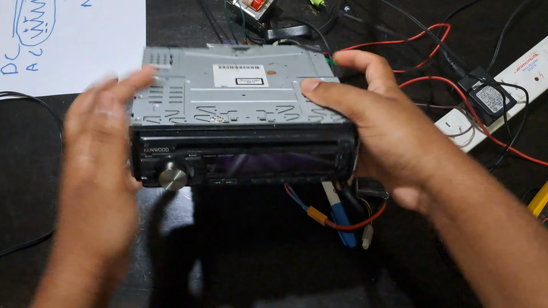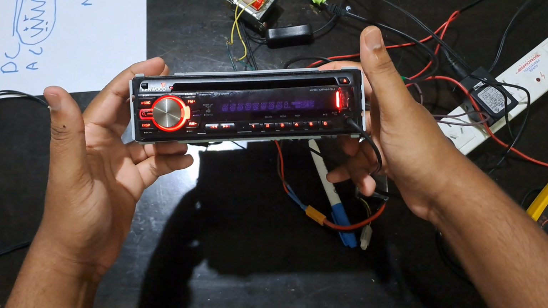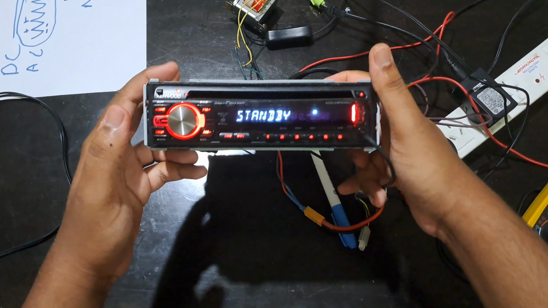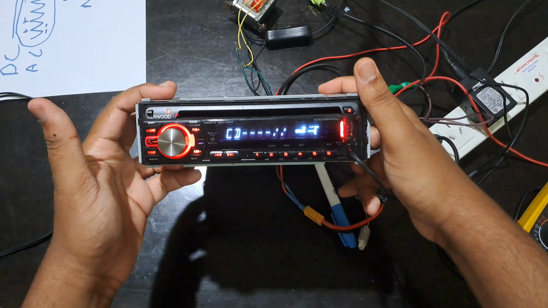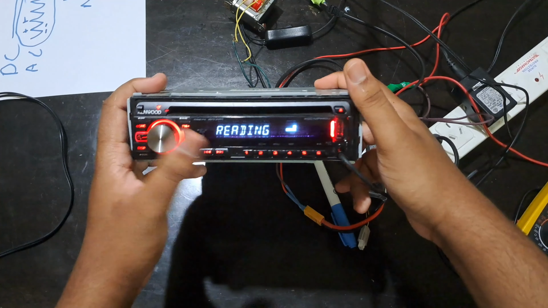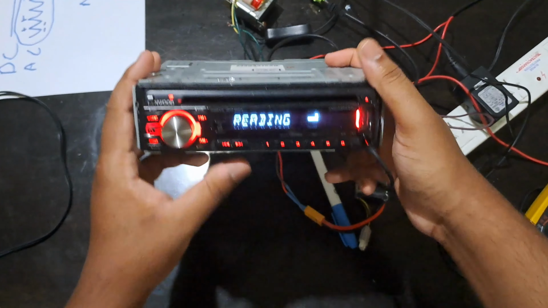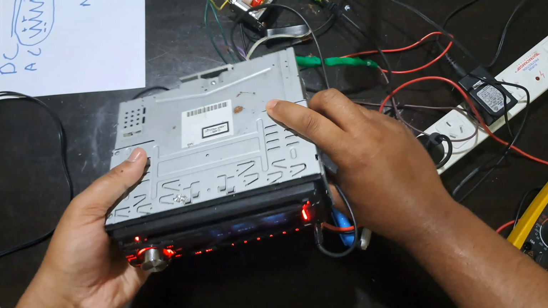And now I'm going to power up the radio. And select disk. So now it's reading the CD inside. And now it's playing a song.